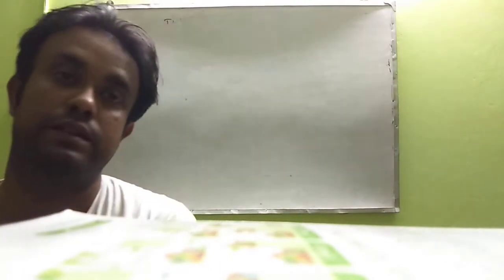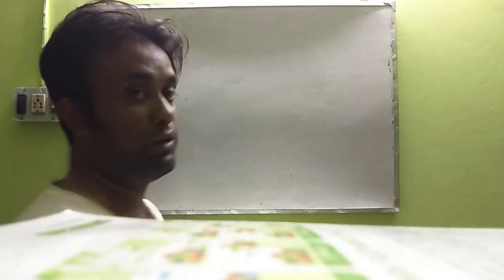Today we discuss some tricky sums of compound angles, which are very useful in the examination hall.